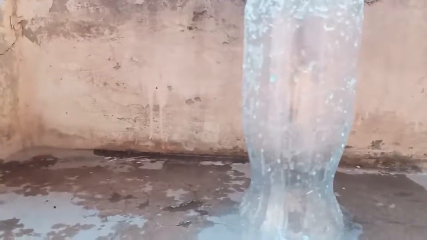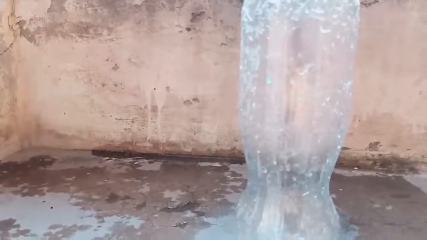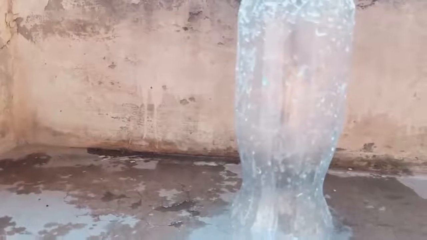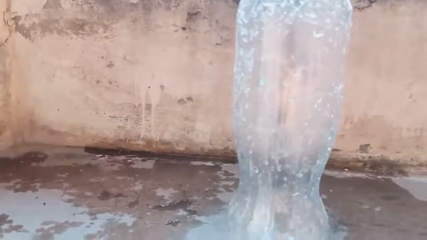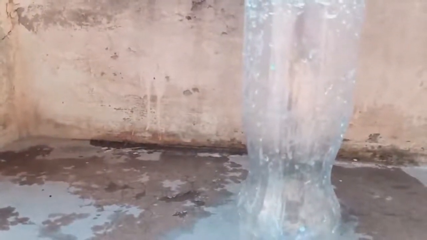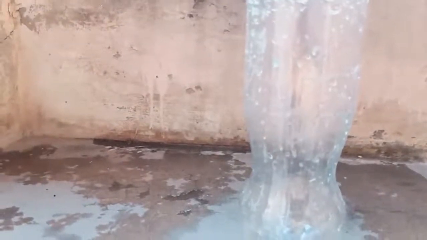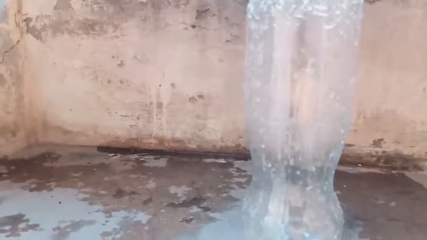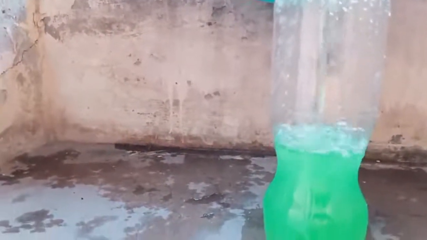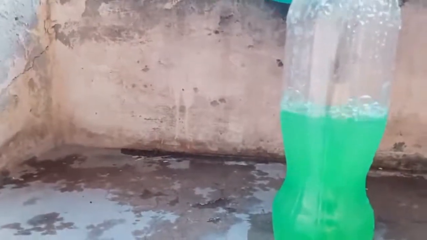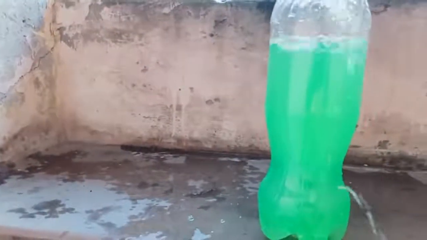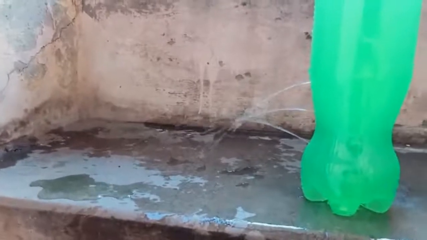Now we are going to perform the activities related to liquid pressure. First activity: liquid pressure is increased by increasing the depth of the liquid. For it, we take a plastic bottle in which we make holes with the same pin at different heights. Now we pour the water in the plastic bottle. Now observe the stream of water coming out.